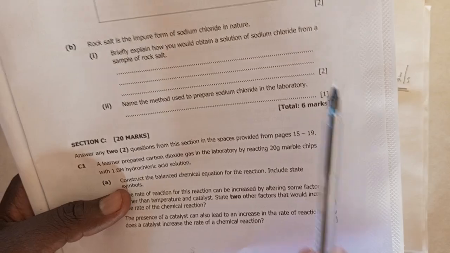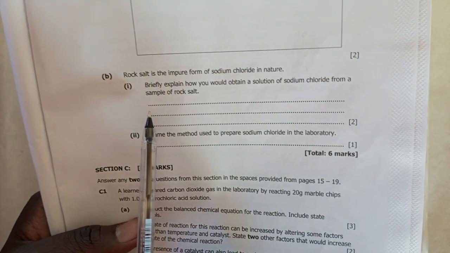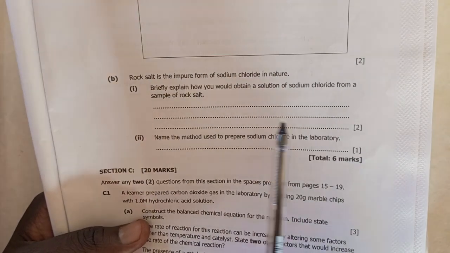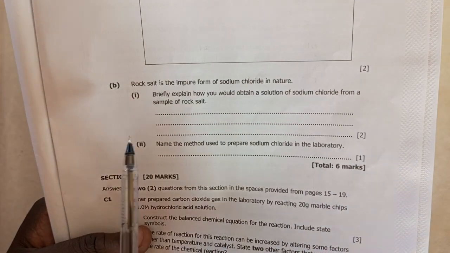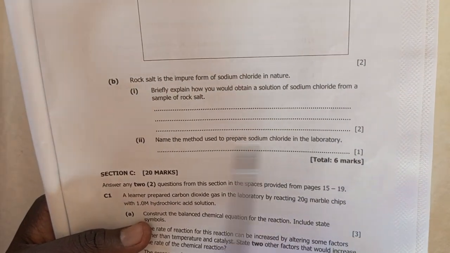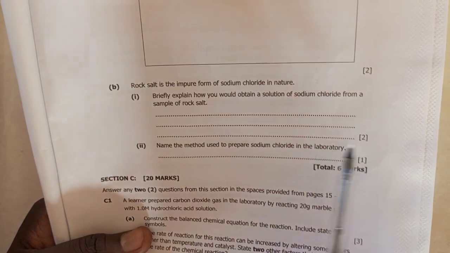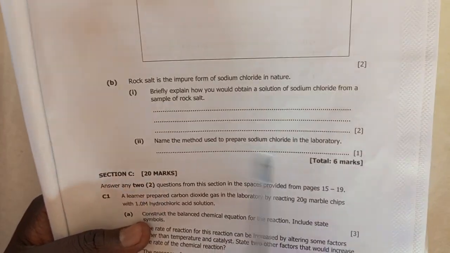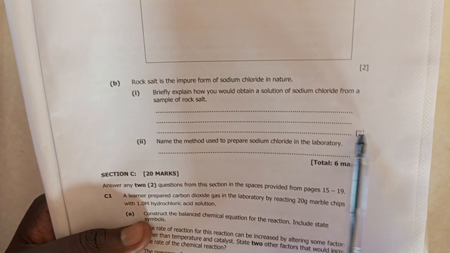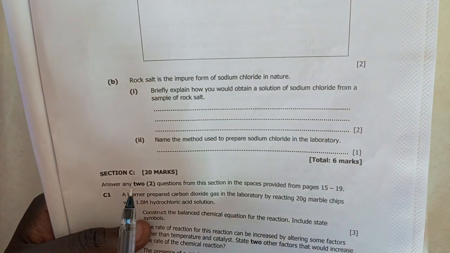So let's look at the mark allocation. We've been given 2 marks. So how do we answer this one? The first point is that add water to the rock salt and stir to dissolve. That is the first point. The second point is that filter off the sand and the small stones. Those are the 2 points which are going to equally, fairly and squarely give you these marks that you will deserve if you put those points, okay?